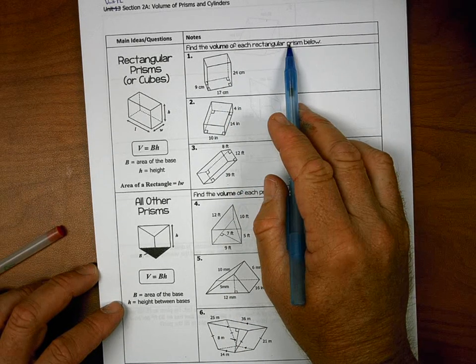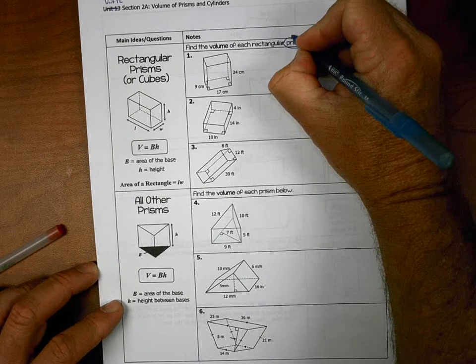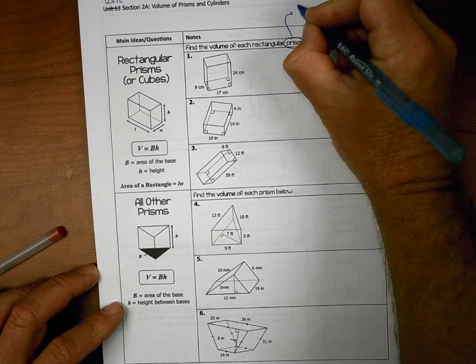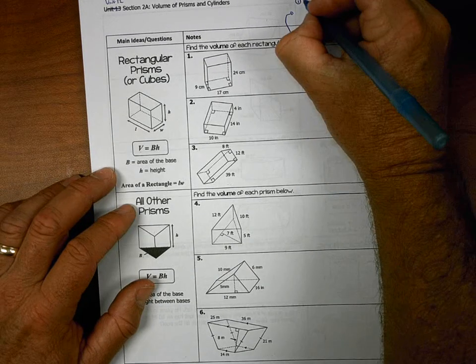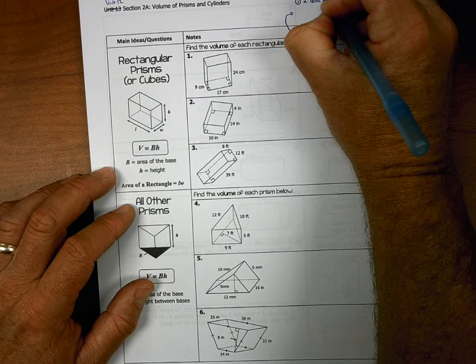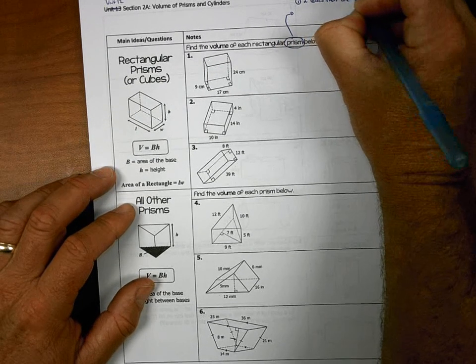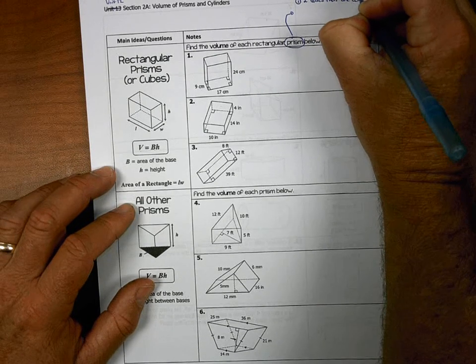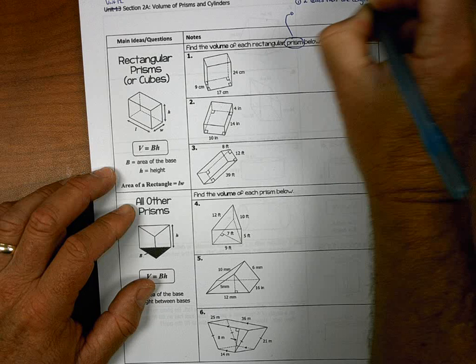Okay, so the first thing that you want to do when you're finding the volume of a prism is, remember, you have to think, all right, so what makes a prism a prism? In order for something to be a prism, there's pretty much two things you need to remember. A prism has to have two bases that are congruent and parallel. Let me catch up with myself here.